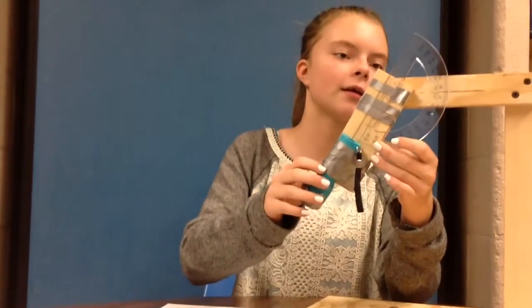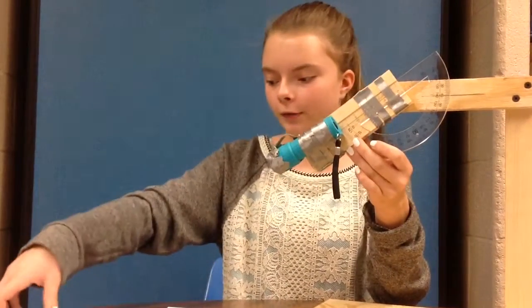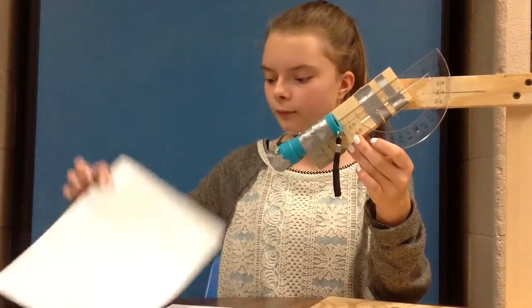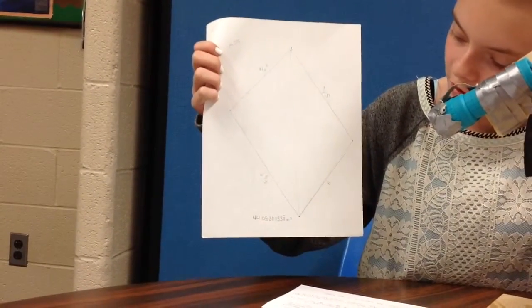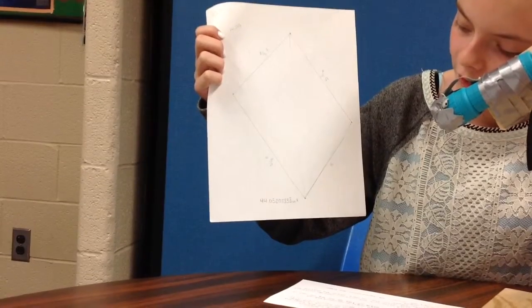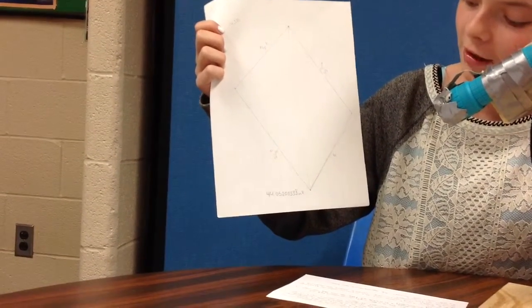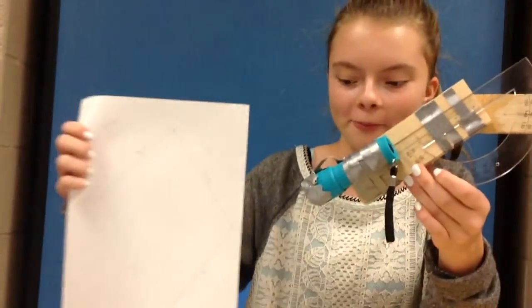And we took the rig, put it at a 30-degree angle, and wrote down what we saw. And the surface area was 44.0520833 inches squared.